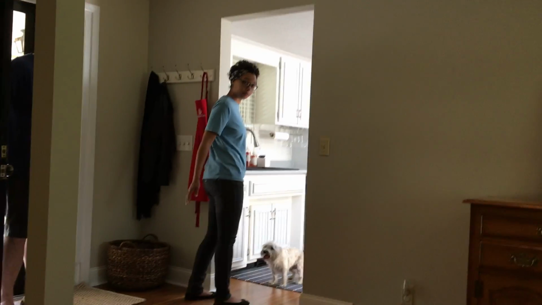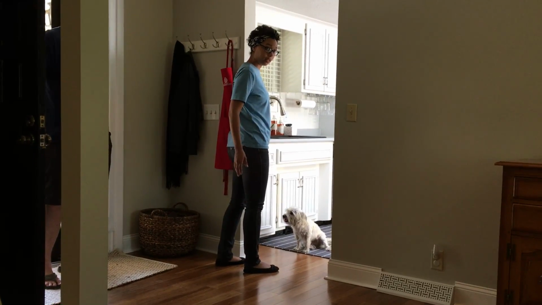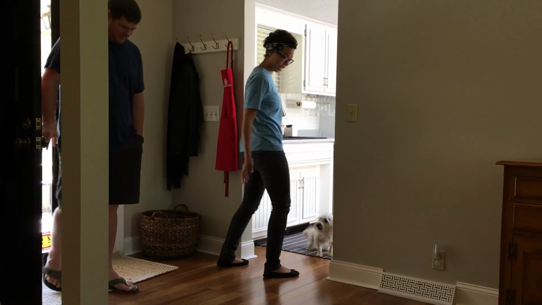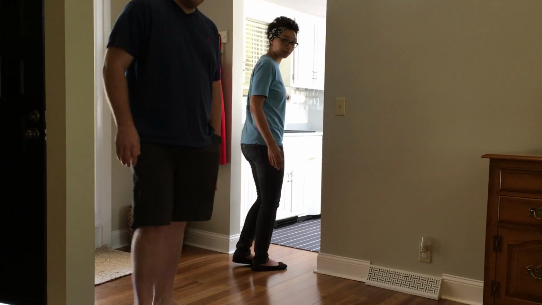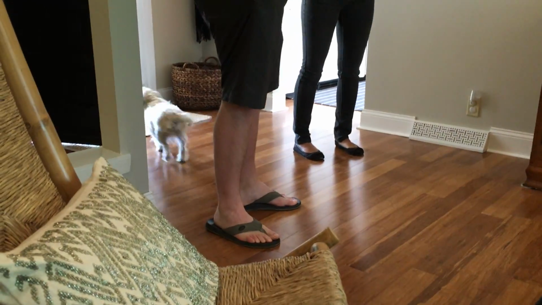So that's a good example of, as soon as she turned, Penny saw that as an opportunity to try to come out. And you want Penny to greet the guest once the guest crosses the threshold. So if you turn your hips, make sure you swivel your head, and keep your head towards the dog. Yes. All right, that was pretty good.